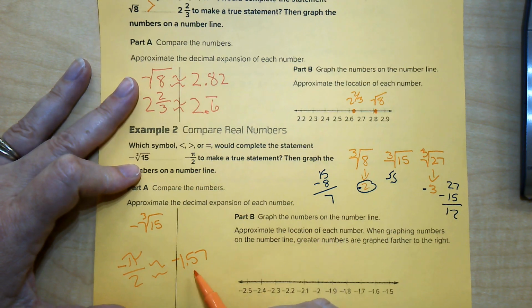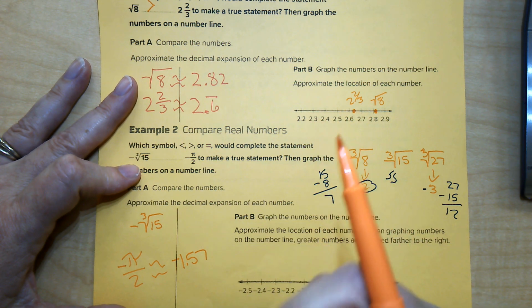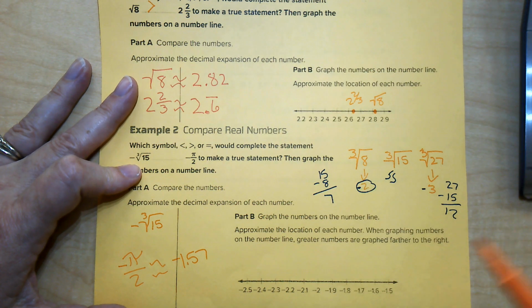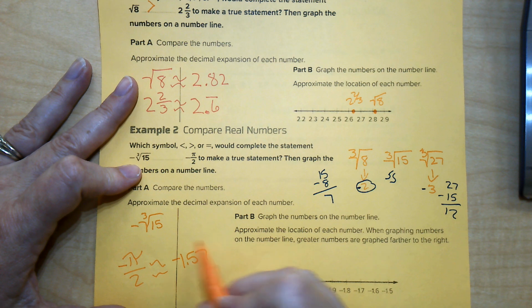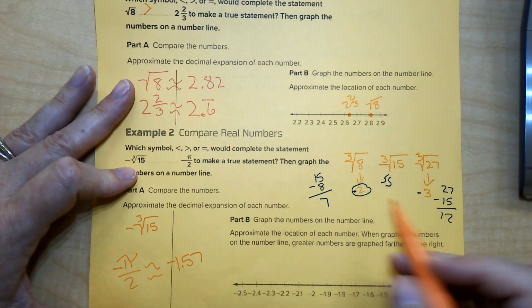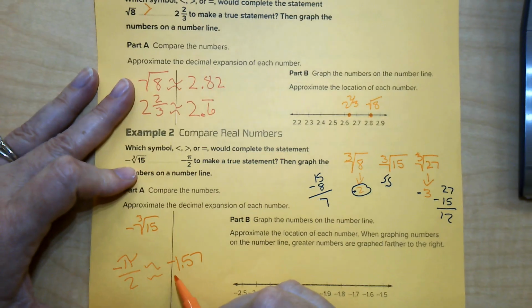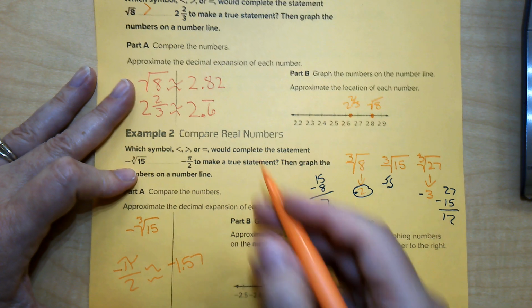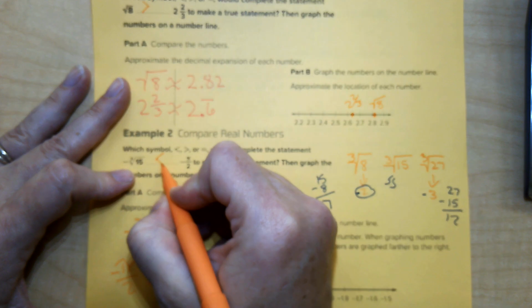Now, in the negative world, the closer you are to 0, the greater you are. You're less negative, I guess you should say. So the less negative one would be the greater of the two. So this one is less negative than this one is.